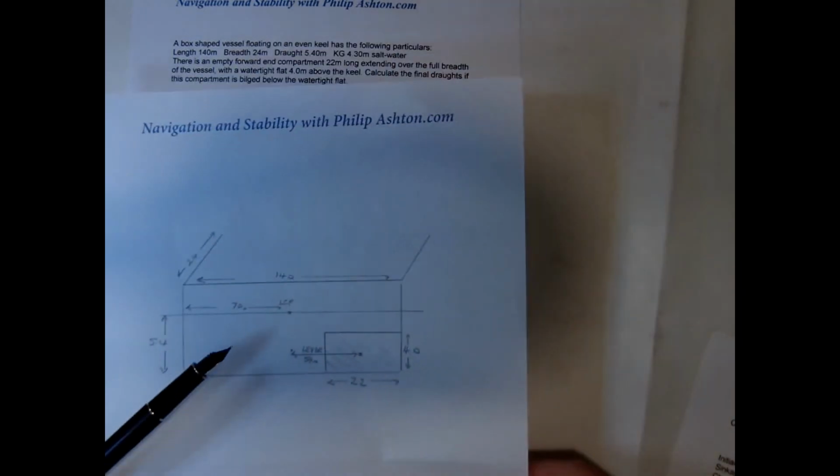The MCTC that we calculated, the same as the last problem, displacement doesn't change, length doesn't change, GML will be KM L minus KG, KG doesn't change, so we need the KB and the BM. And to get the KB, because the compartment only goes up to the flat, it means that our KB cannot be the draft divided by 2.